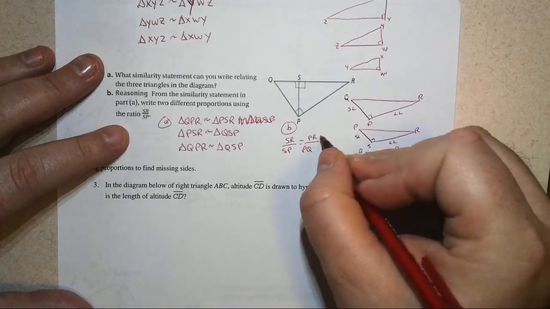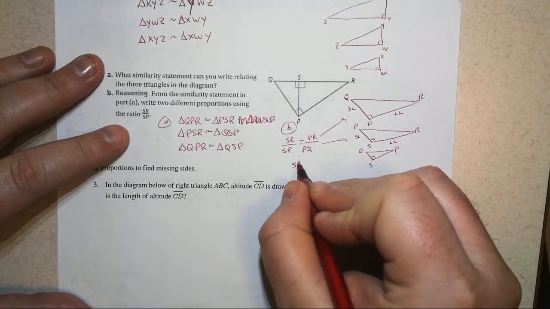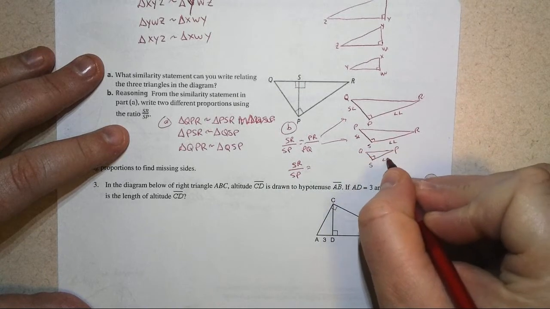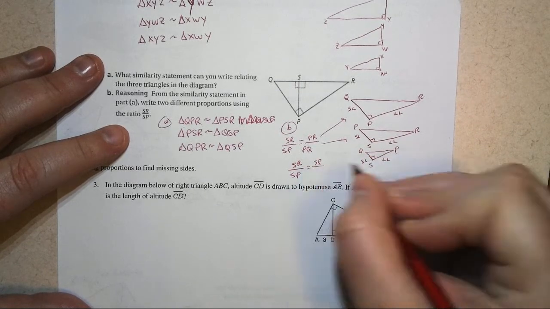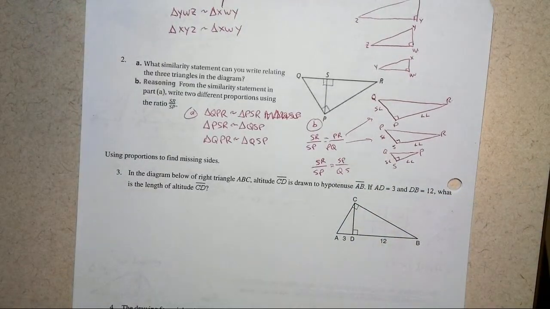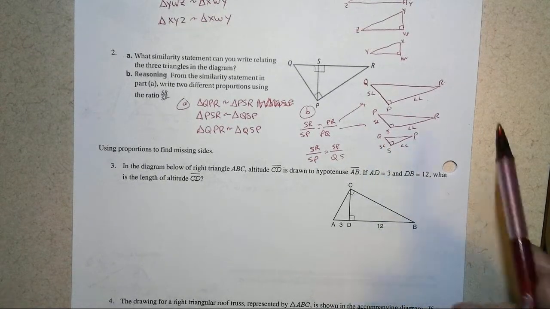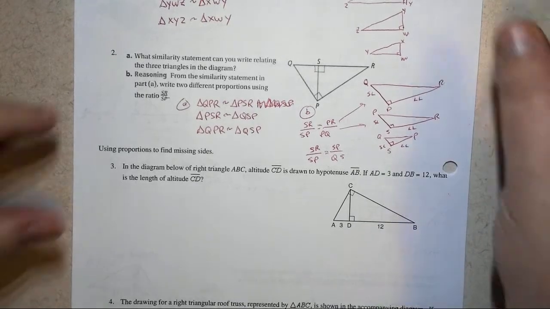Now that's the top two triangles, okay? If I use the bottom two triangles, same thing, SR over SP, remember, long leg, short leg, it's going to be this side, SP, over this side, QS. All right? And that's how this is going to work. You're just looking for the sides and the triangles that are corresponding, and you're going to create a proportion. All right, so let's do a couple.